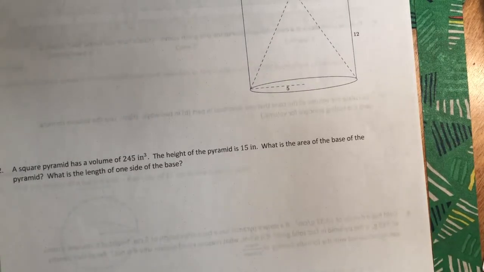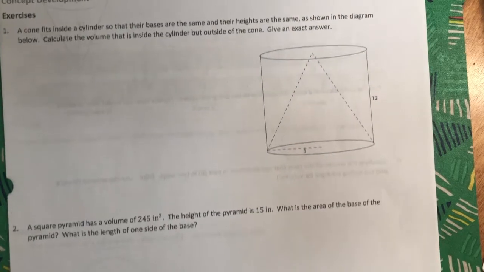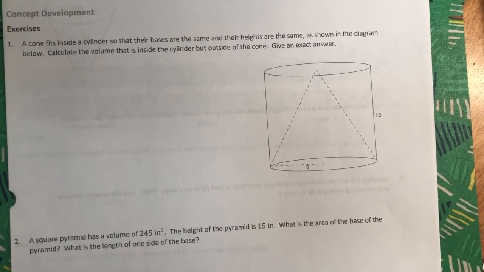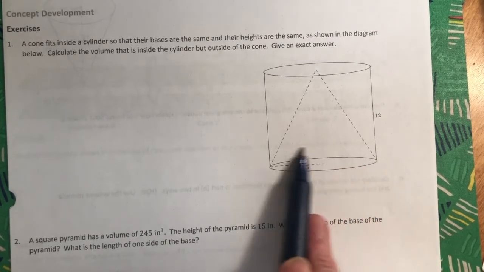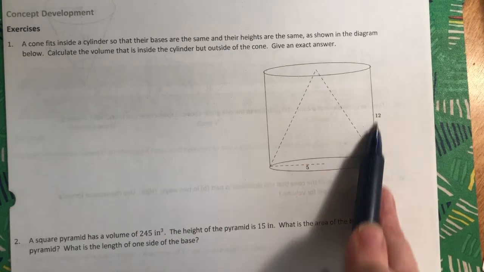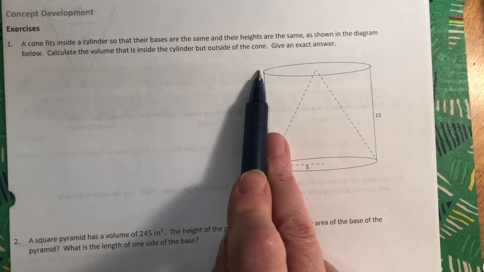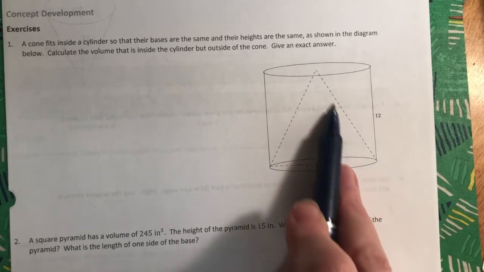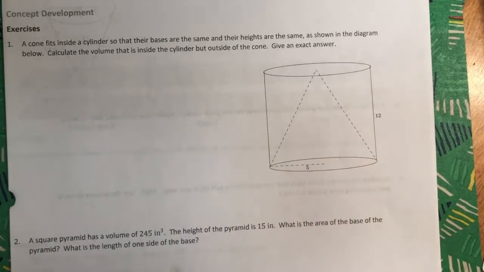If we go to page 63, what we have here is both a cylinder and a cone inside the cylinder. So they both have that circular base. They both have a circle at the bottom. But the cylinder goes straight up. The cone comes into a little point at the very top.